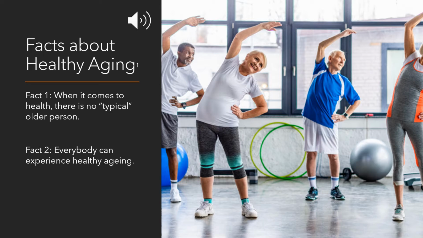Fact number 2 is that everybody can experience healthy aging. Being free of disease is not a requirement for healthy aging, seeing that many older adults have one or more health conditions that, when well controlled, have little influence on their well-being.